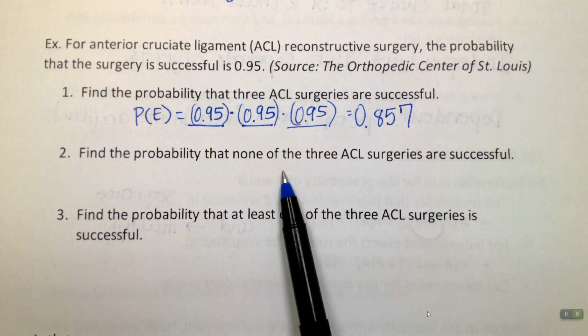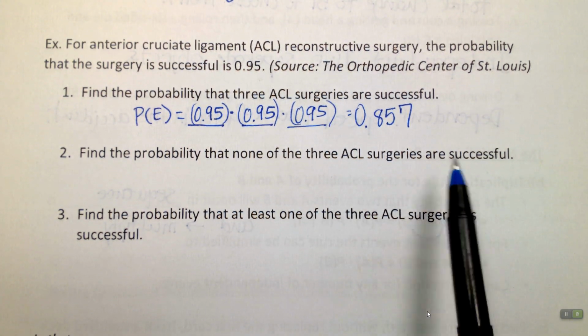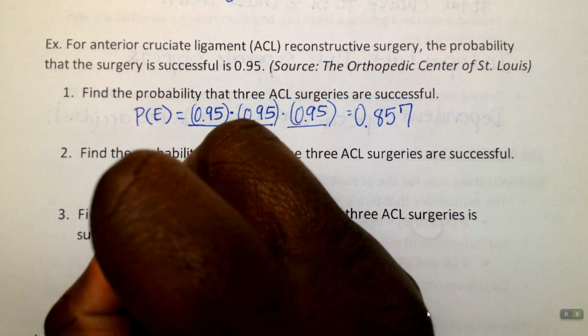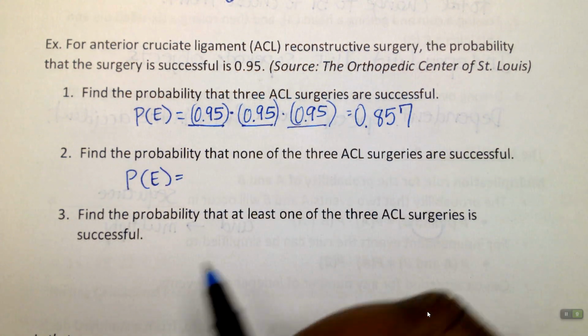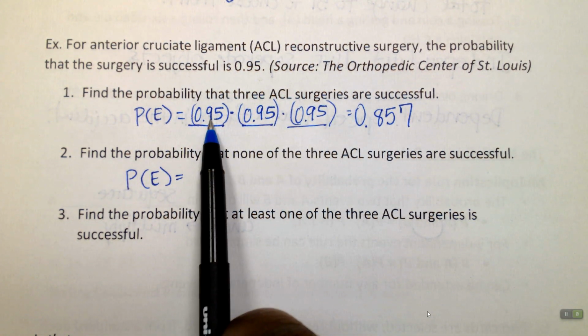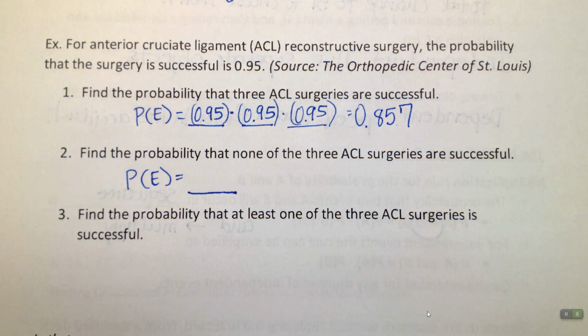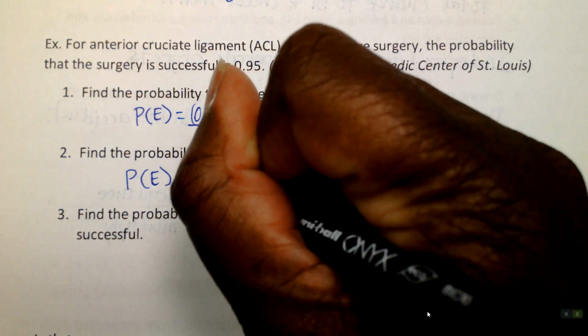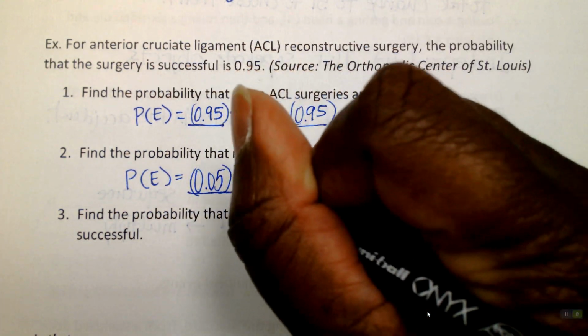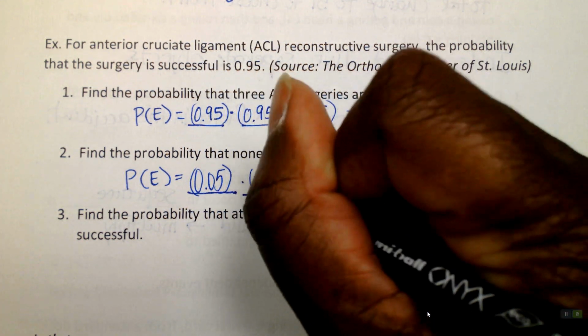Find the probability that none of the 3 ACL surgeries are successful. Think about that. If we have success on the first surgery, it's 0.95. What is no success? Good.